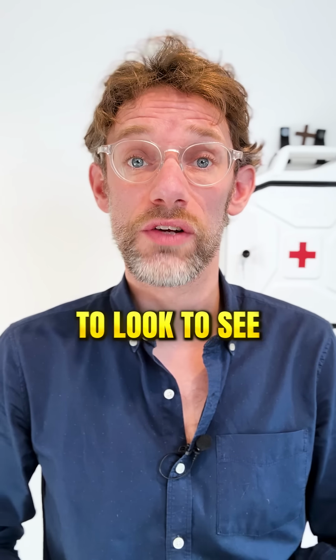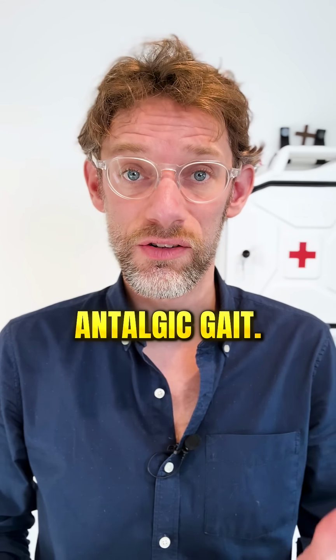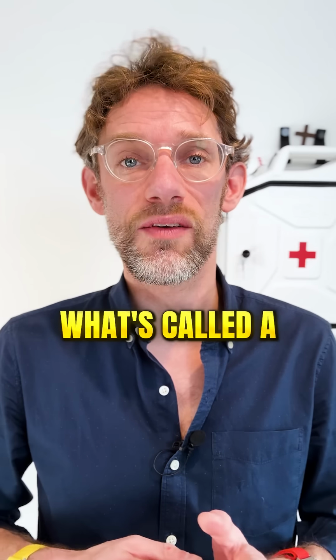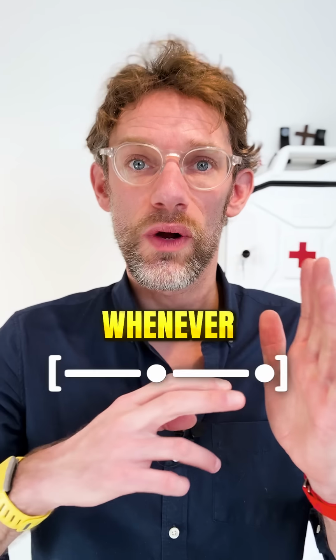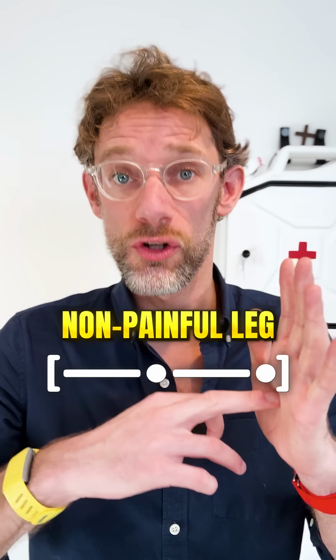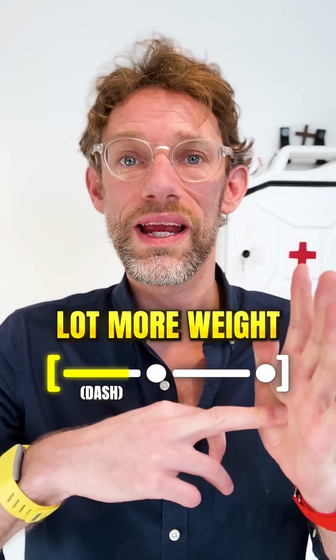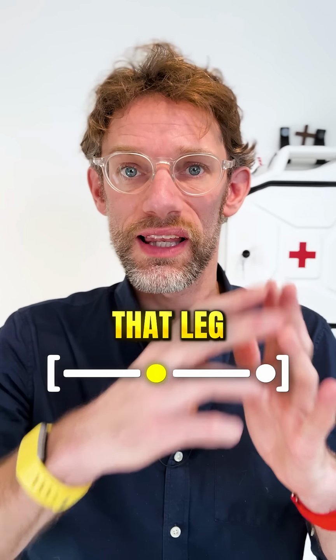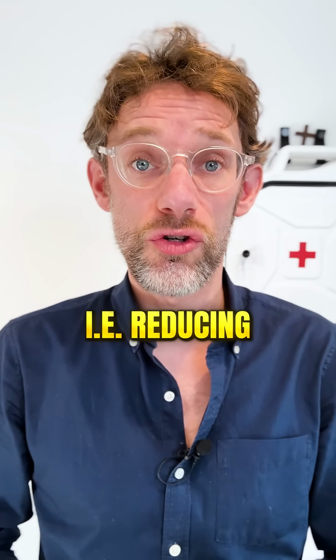At that point we're also going to look to see if there is an antalgic gait, basically a fancy name for is the patient limping due to pain, and we get what's called a dot dash gait. Whenever the patient is standing on the non-painful leg, they'll put a lot more weight and time on that. Conversely, when they go on the painful leg, they're going to jump off that leg as quickly as they can, i.e. reducing the time on it.